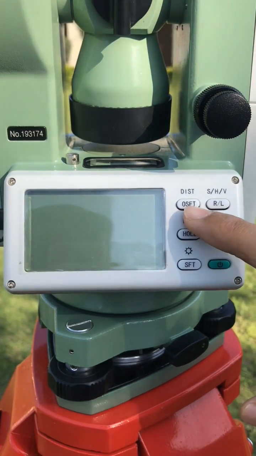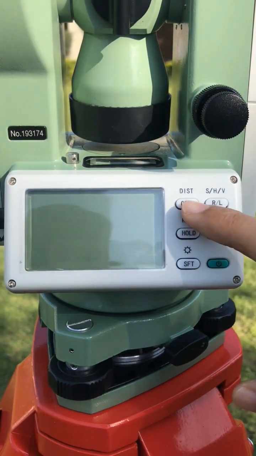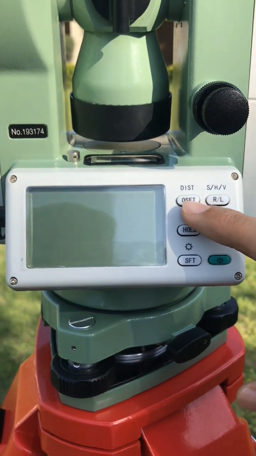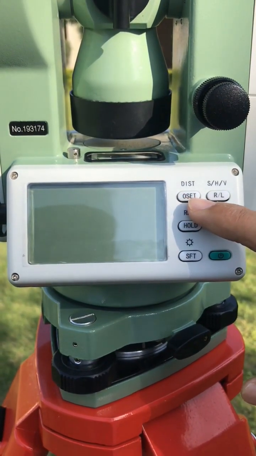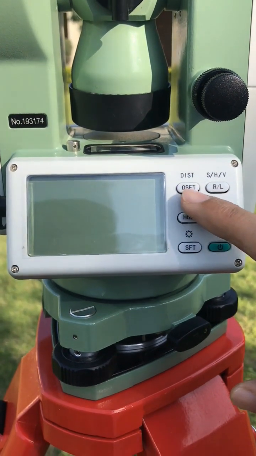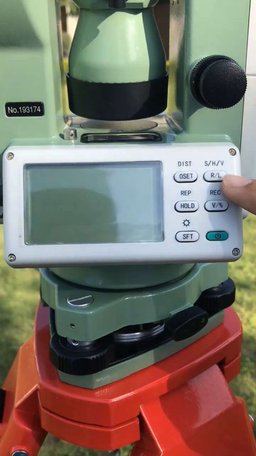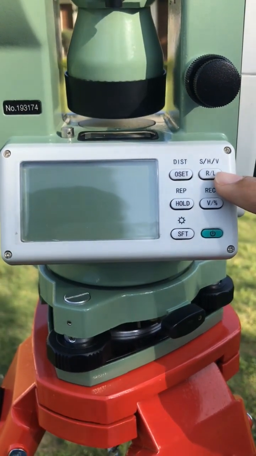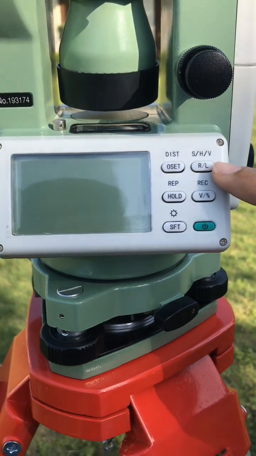The fifth button is the zero set button, and it is used to make the horizontal angle of the Theodolite 0 at any place. This can be done by pressing the zero set button twice. The next button is the R/L button, and it is used to change the face of the Theodolite.